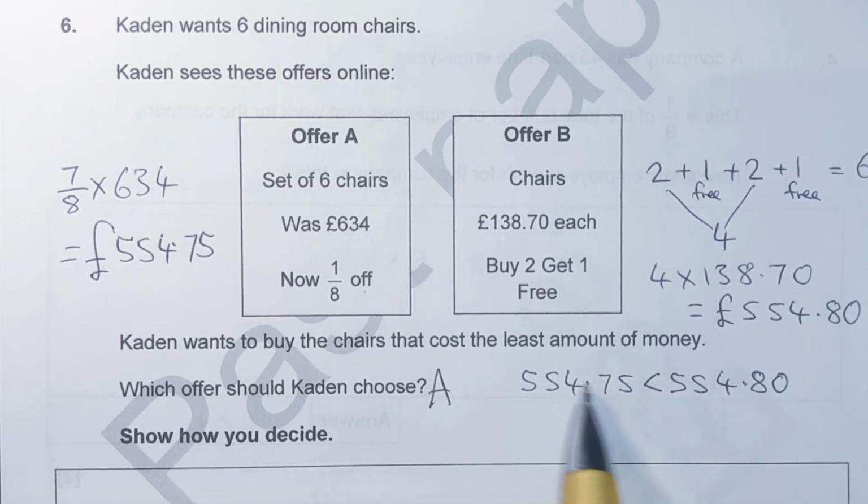It's not a lot, and I haven't asked you to work it out, but hopefully you can see it's only 5p difference, but that doesn't matter. They said which one costs the least amount of money? It's offer A.